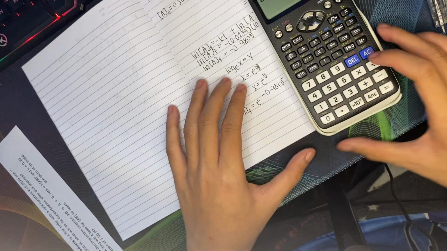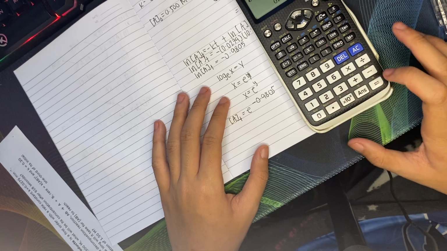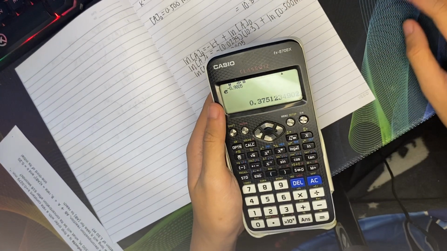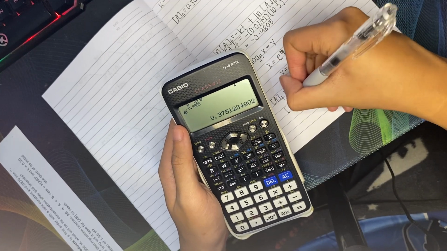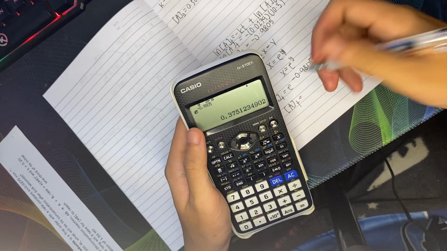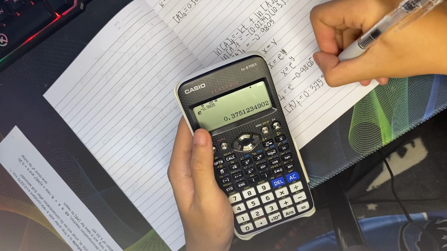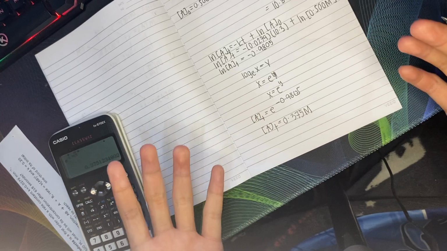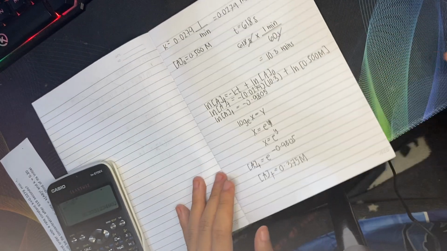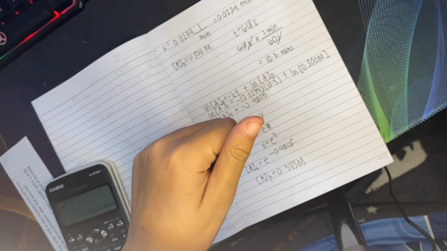So in this case, e raised to the power of negative 0.9805 gives us 0.375, and this is our final answer for the final concentration after 618 seconds. This is the answer. Okay, let's go to another problem.